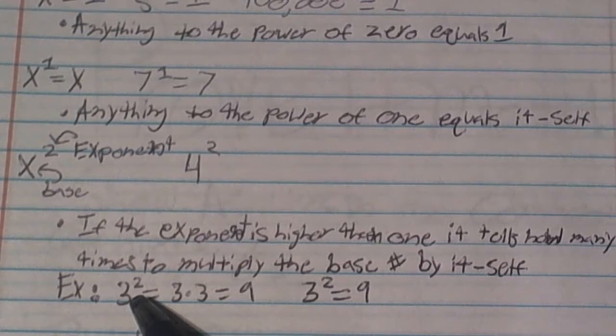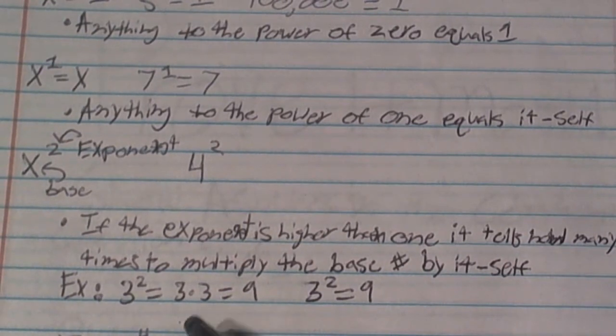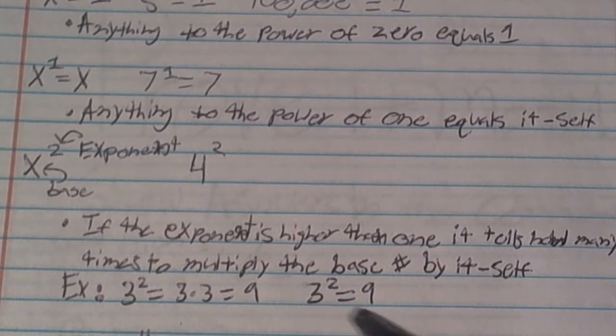So 3 to the power of 2 equals 3 times 3. Another way to think about this is that the exponent tells how many times you write the base out, and then you just fill in the in-between of the bases with multiplication. That's the way I learned it, and that's also a neat little way to remember it. So 3 times 3 is 9, so therefore 3 to the power of 2 equals 9.